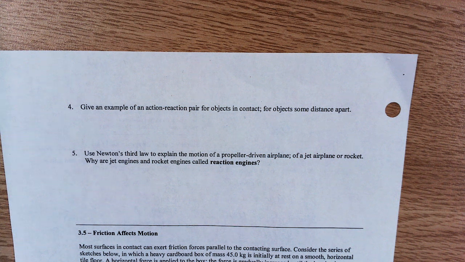Now give an example of an action-reaction pair of objects in contact, and for objects some distance apart. For objects in contact, there are lots of different examples. One you could use is when a ball hits a bat, or when the volleyball hits your arms. Anytime they actually come in contact, like when you push a desk, those would be action-reaction forces.